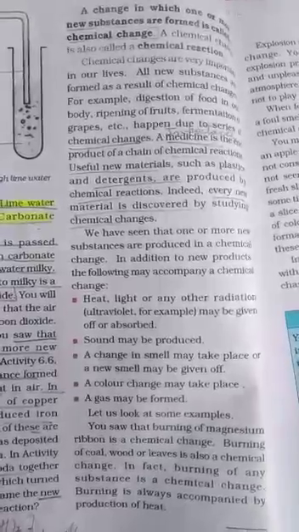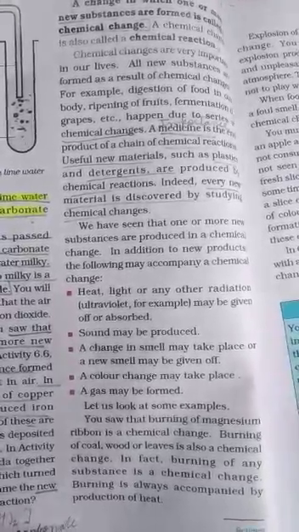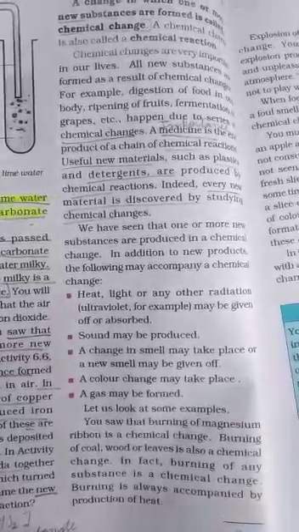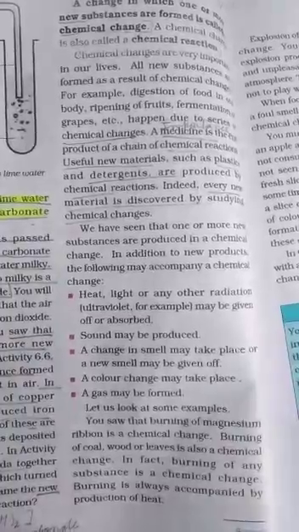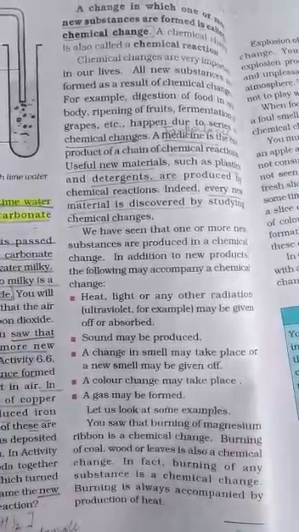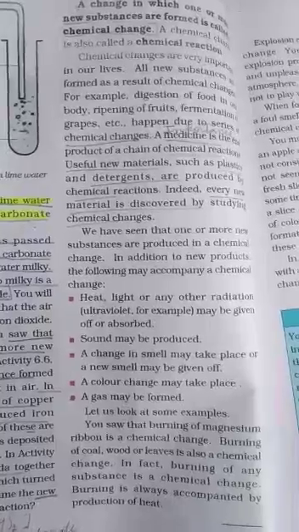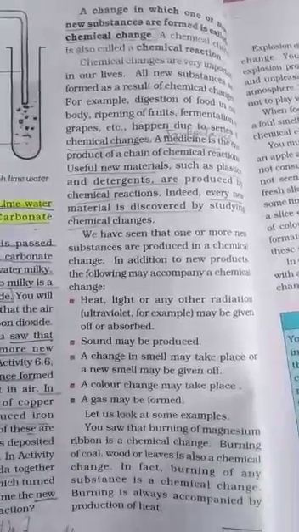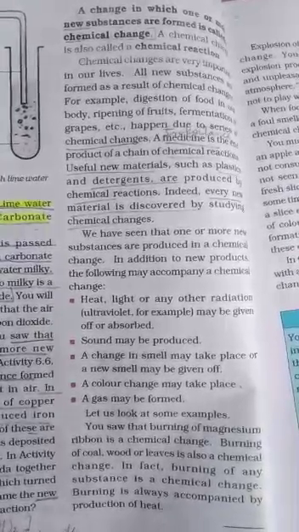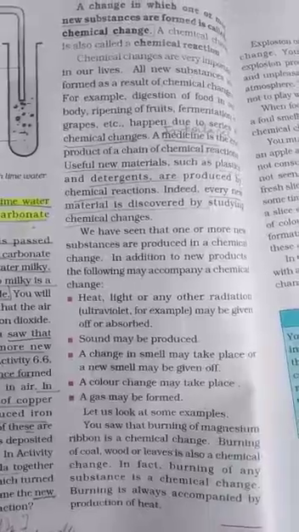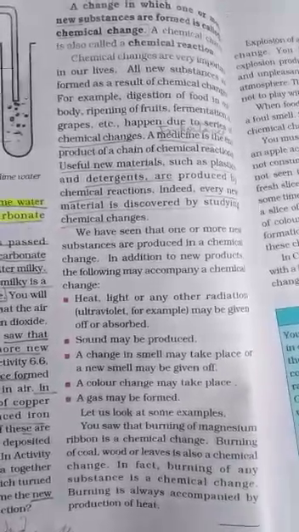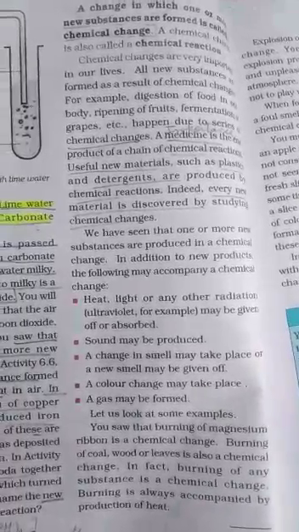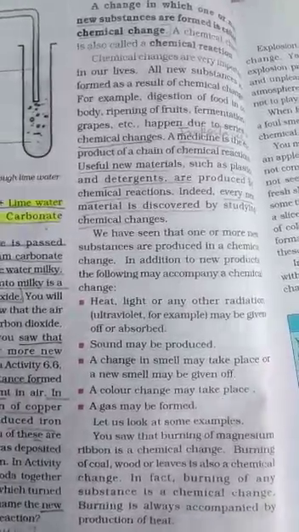So, the burning of magnesium ribbon is also a chemical change. Burning of coal, wood or leaves is also a chemical change. In fact, burning of any substance is a chemical change. The explosion of a firework is also a chemical change, because in an explosion heat, light, sound and unpleasant gases are produced. So students, you understand the chemical change. The remaining part of this chapter we will take in the next video.